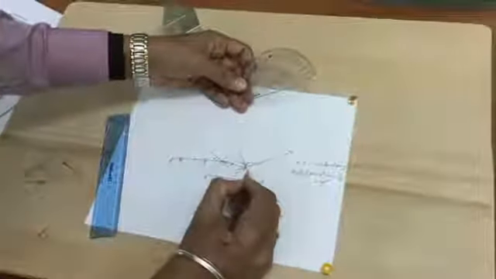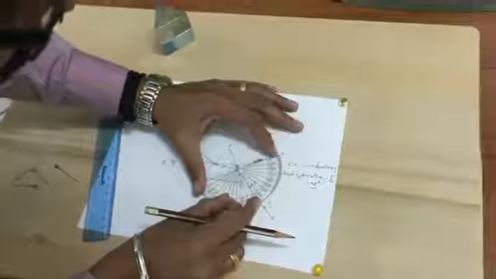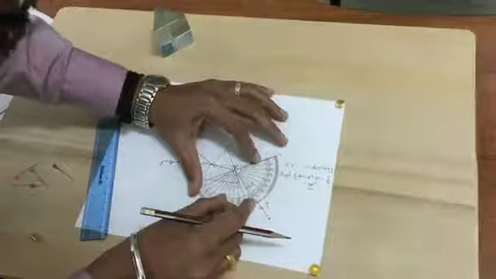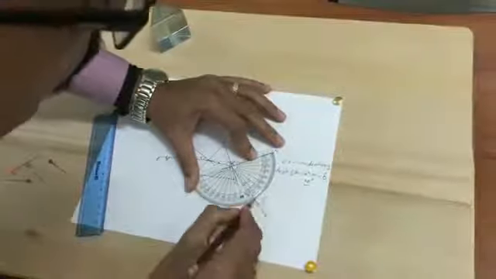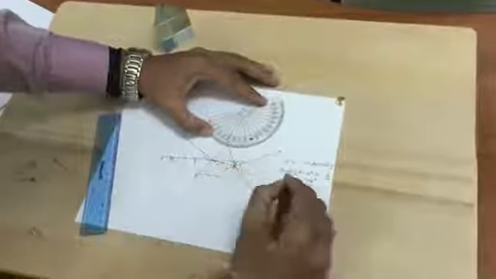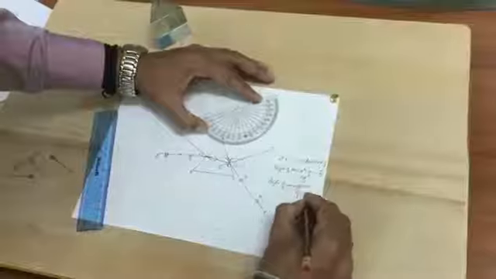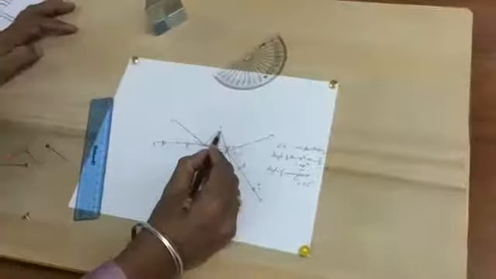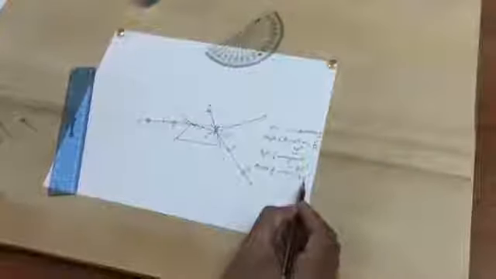Now we have to measure the angle of emergence. With the help of a protractor, keep the protractor at point Q and measure the angle of emergence. In this particular case, the angle of emergence is close to 75 degrees. This angle is called the angle of prism. The angle of prism for an equilateral prism is 60 degrees.